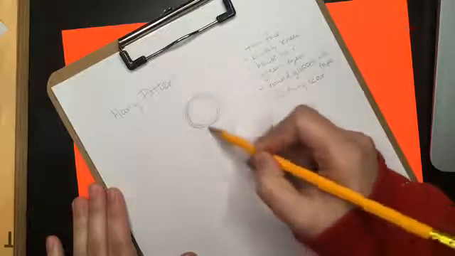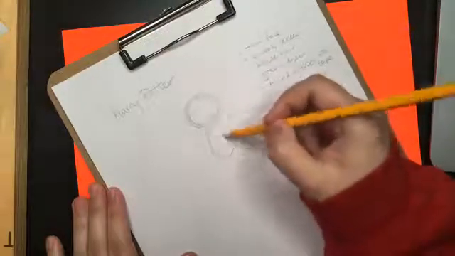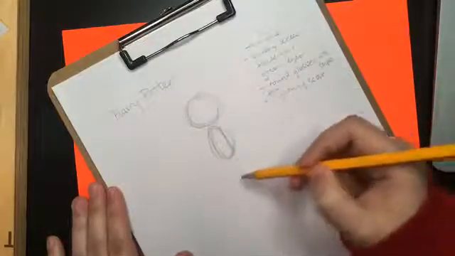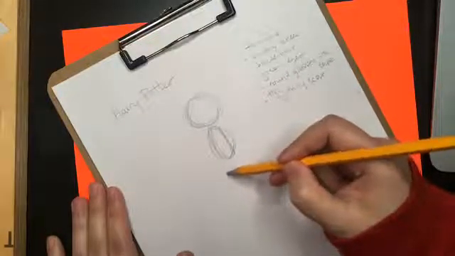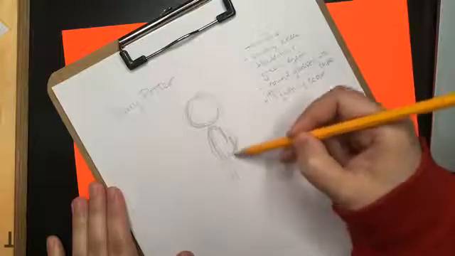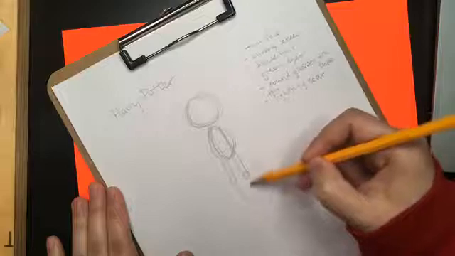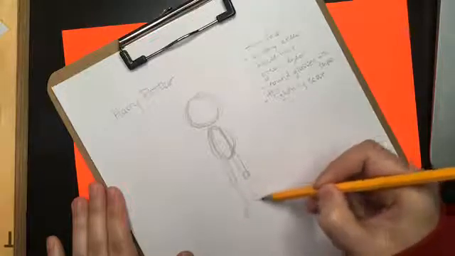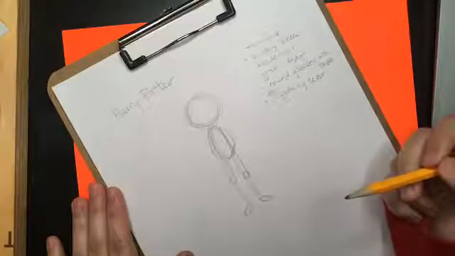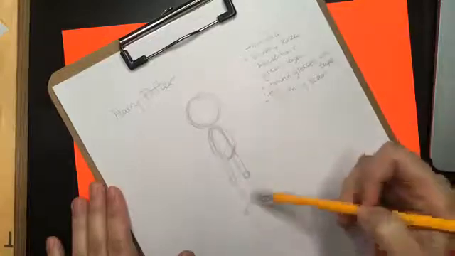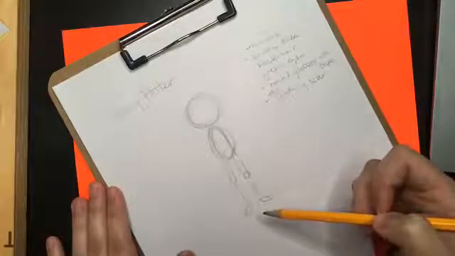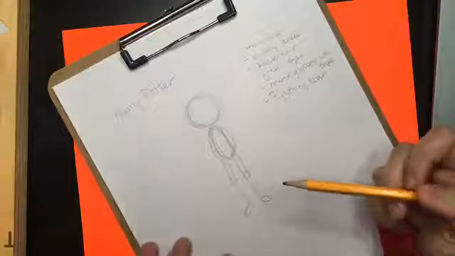And body shape, except he's kind of skinny, so I'm going to make his body skinnier. And he has knobbly knees, so I think that means his legs are kind of thin. Okay, and at this stage you're just kind of trying to get the basic proportions that you want.